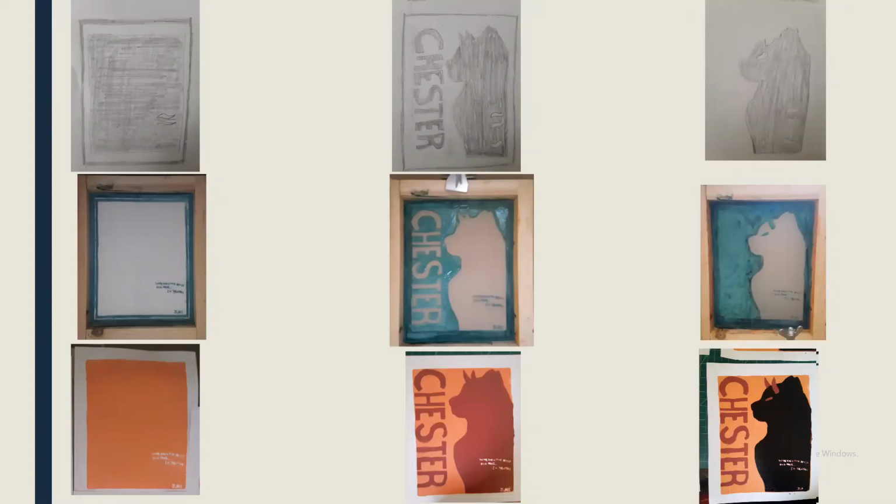Let's take a moment to assess each layer and how the screen was set up. How well did you follow your color layout? Lastly, let's clean our screen.